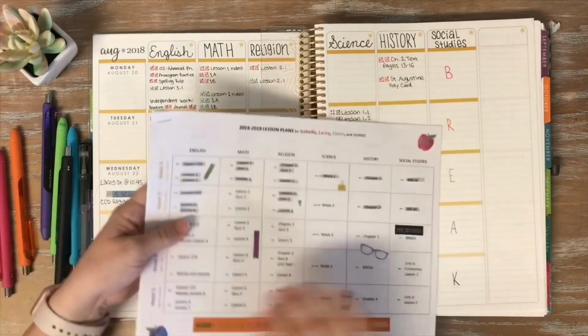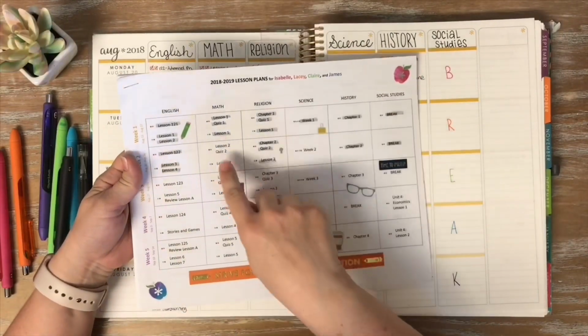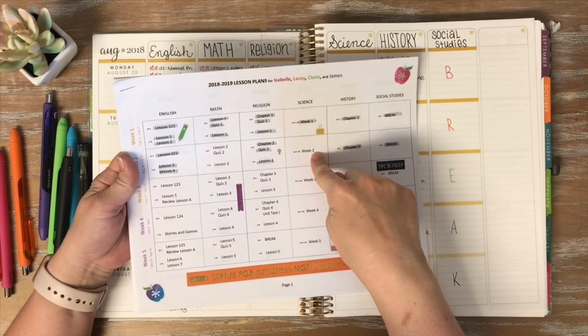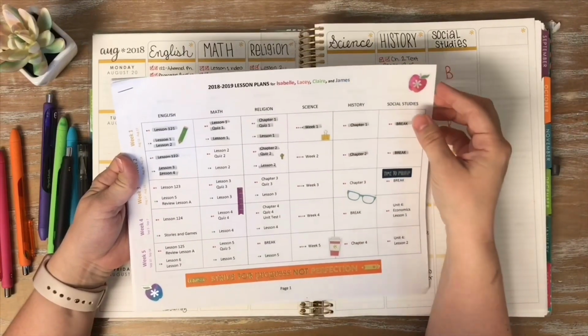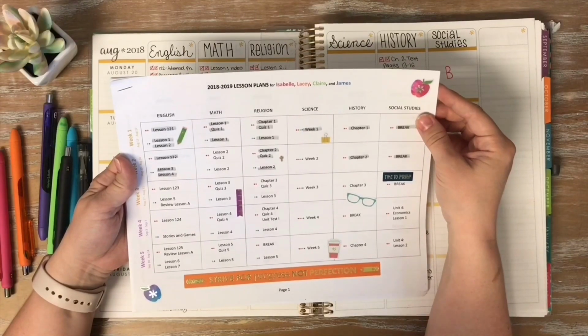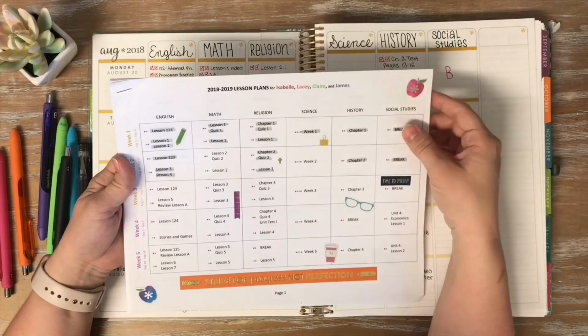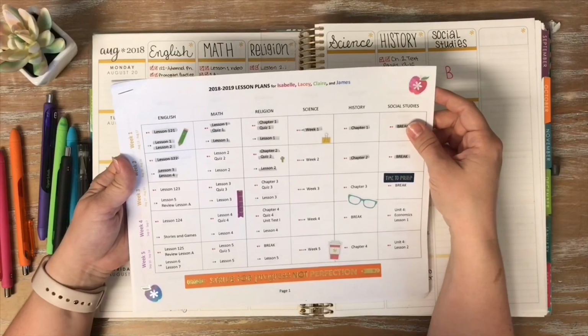Now, I'm not sure if you can see, but we're actually a week behind in math and science. And the reason for that is we were waiting on some books to come in the mail. Math was just being slow, and science, we had a book that was on back order. So I'm a little bit behind in that, but I'm not worried about it.